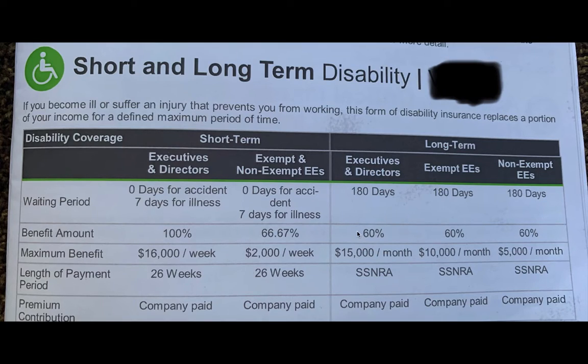Then for the benefit amount, let's say you were paid $200,000 per year. You only receive 60% of your regular salary. Then your maximum benefit is $15,000 per month. You can see here it's per month now, it's not per week. So it's much less than the short term. That's your maximum benefit.